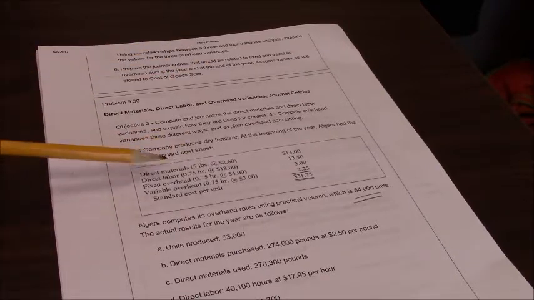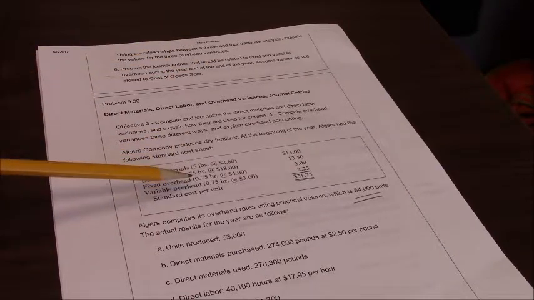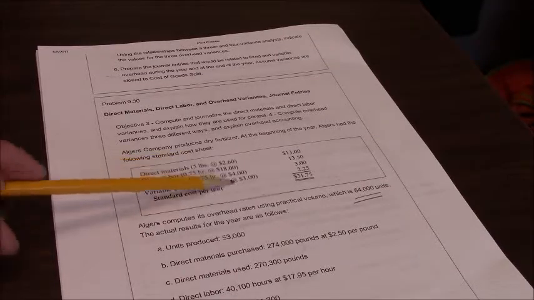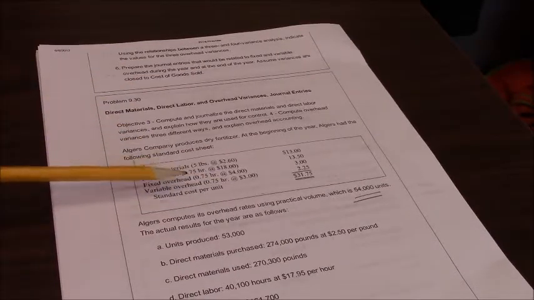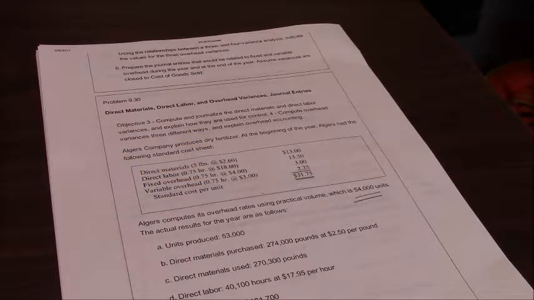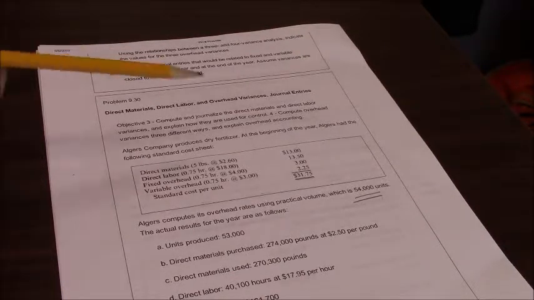So the standard for overhead is 3/4 of an hour at $4. So it matches labor rate, it matches the labor hours, and it's going to be $4 for labor per labor hour, and we use the standard, which is 3/4 of an hour.